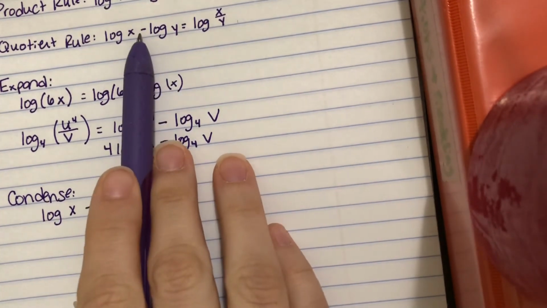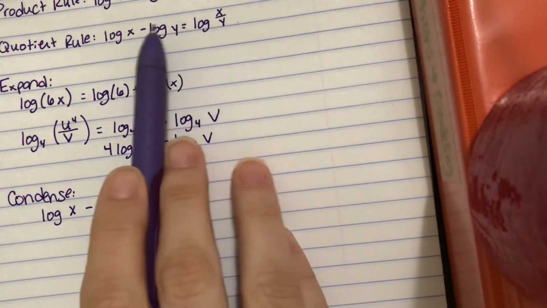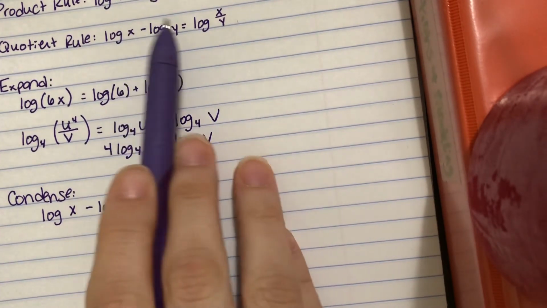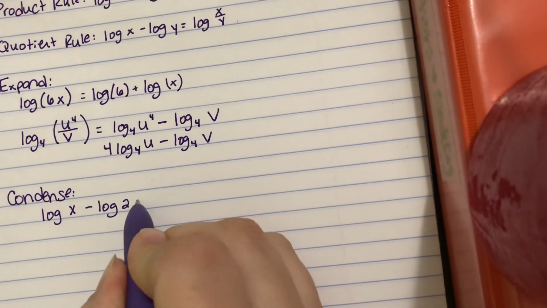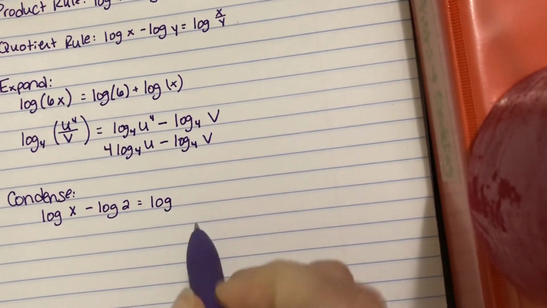In this one, again, the first thing we check is that our bases are the same. They are, they're both base 10. So we can go ahead and use our rules. In this one, we have subtraction, so we want to condense them, make that into one log. If we look up here, subtraction becomes division, and it's always the first divided by the second. So it's going to be x divided by 2. We need one log, and again, that subtraction becomes division, so x divided by 2.